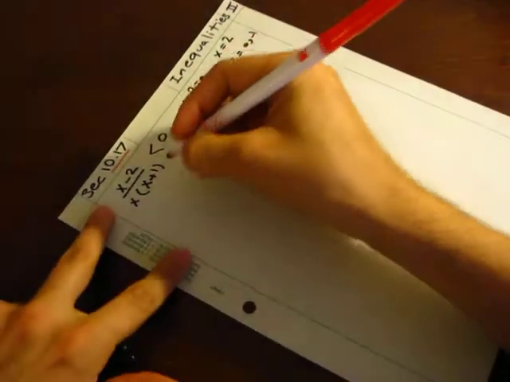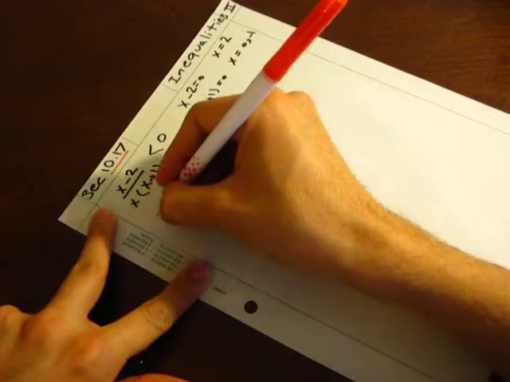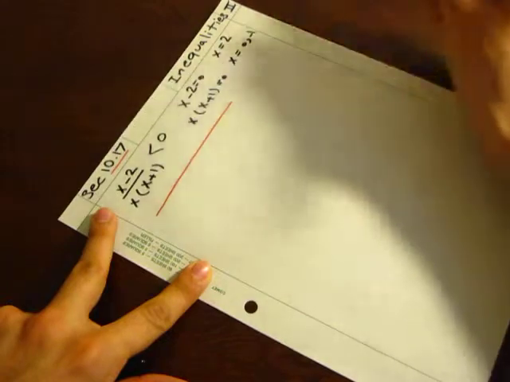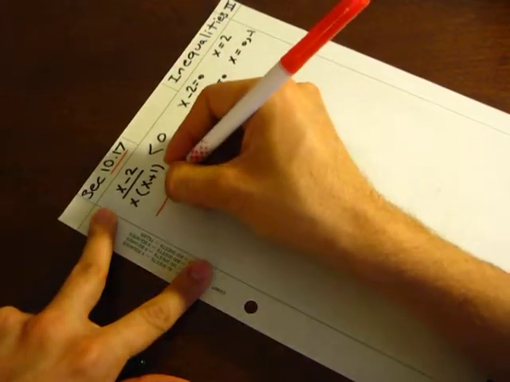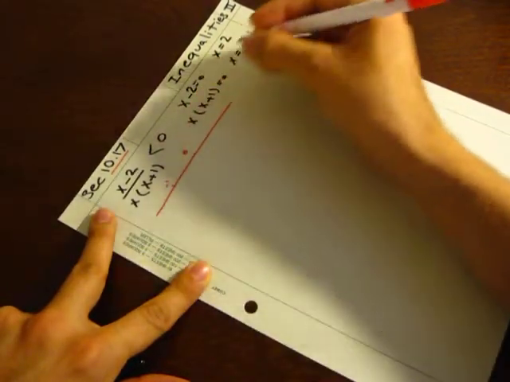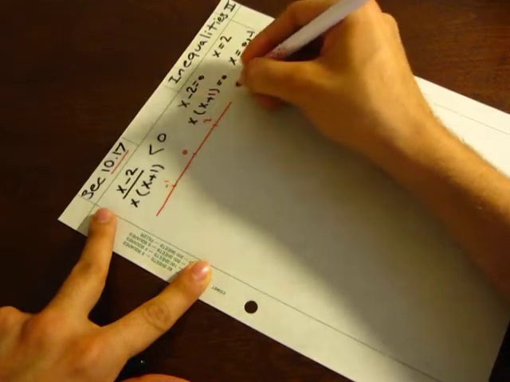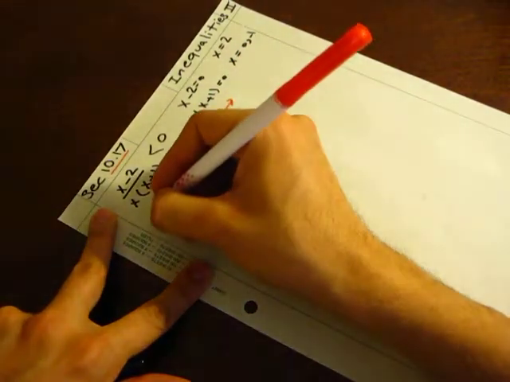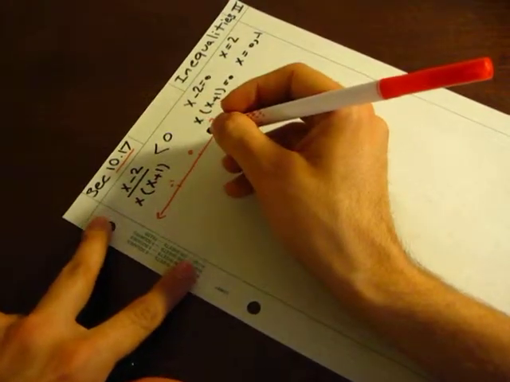After finding the roots we need to make a table like this. We mark all these roots in order: this is negative 1, this is 0, and this is 2. This goes to plus infinity and this goes to negative infinity.